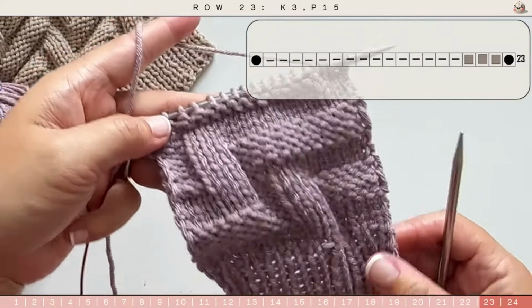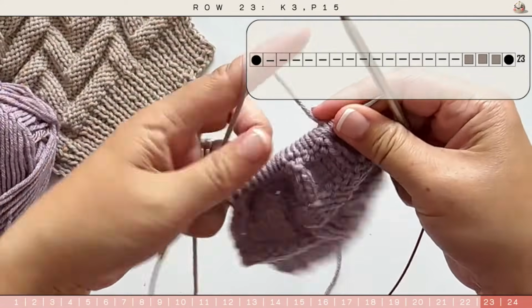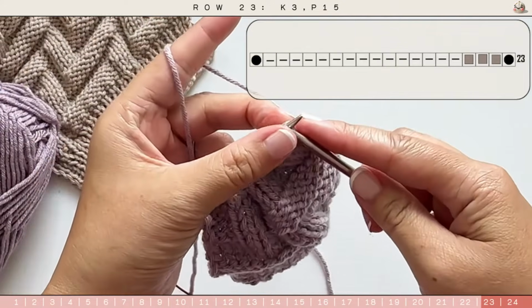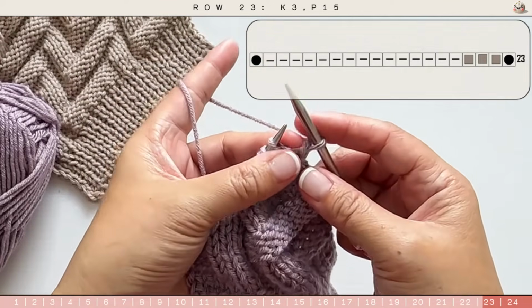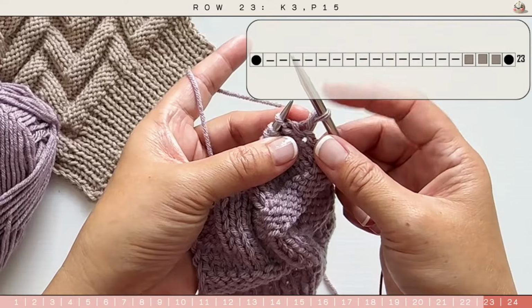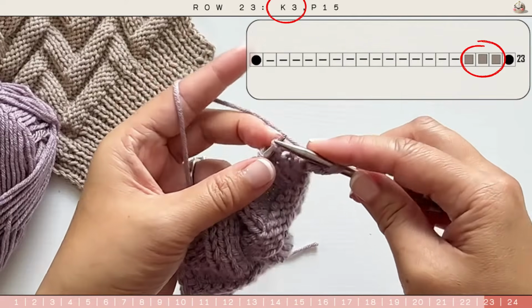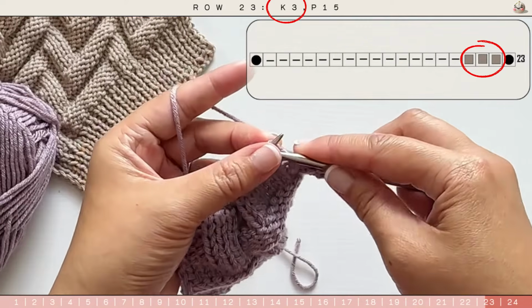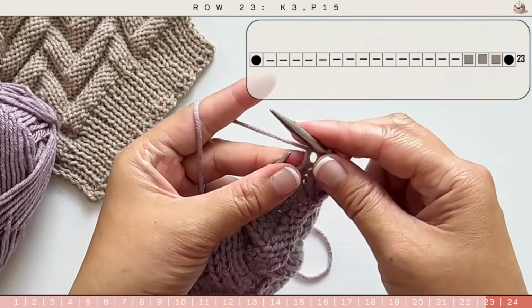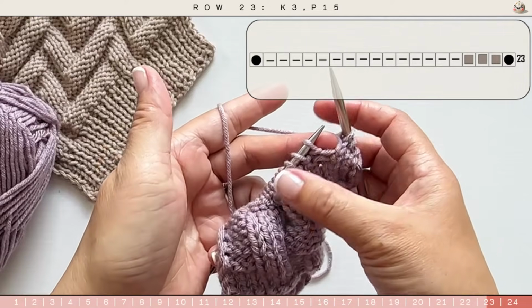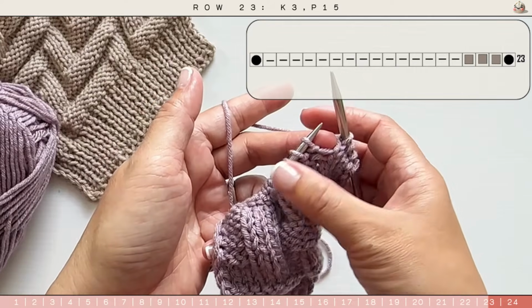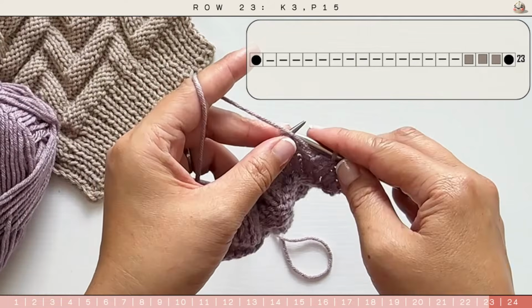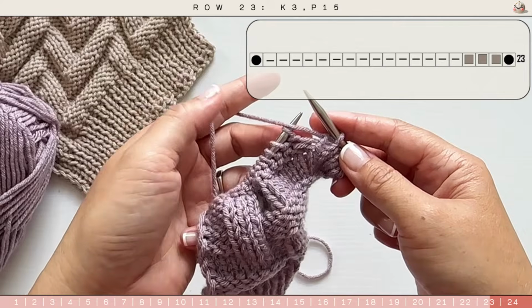Look how pretty. Okay, so row 23, we're gonna start out with a knit 3. So that's the same as row 21, right? And then you're gonna purl 15 times for the rest of row 23.